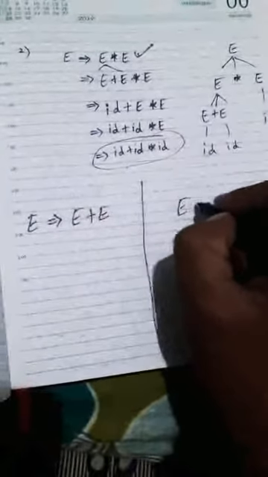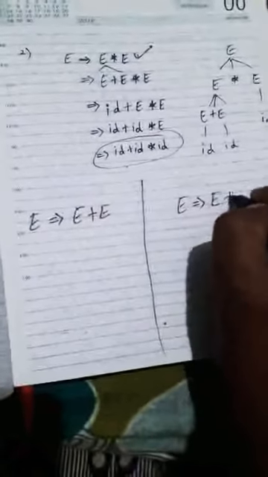If you want, I'll just show you how we got it. What I am doing here is using the first production. Here I am starting with the second production.